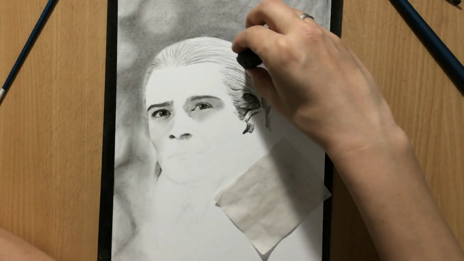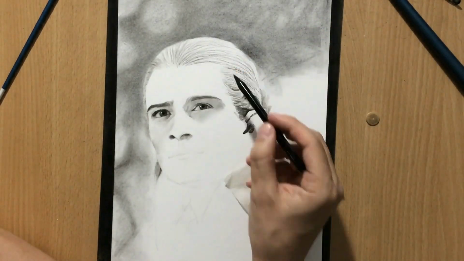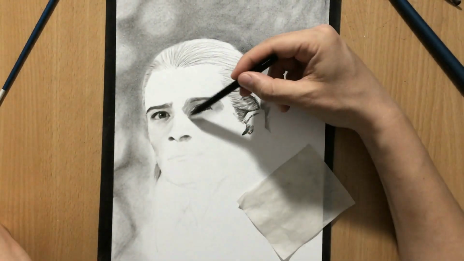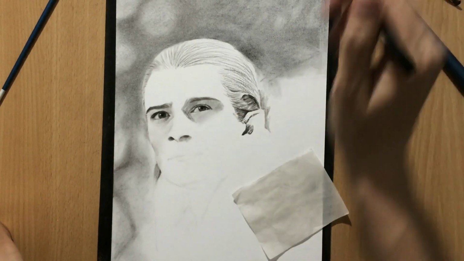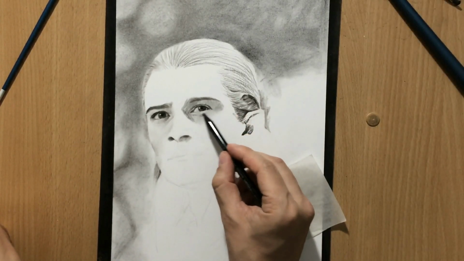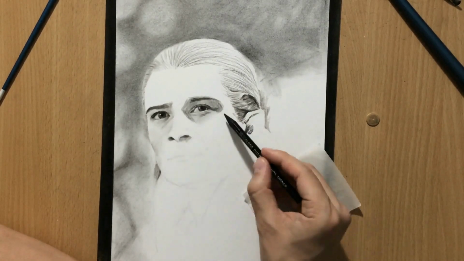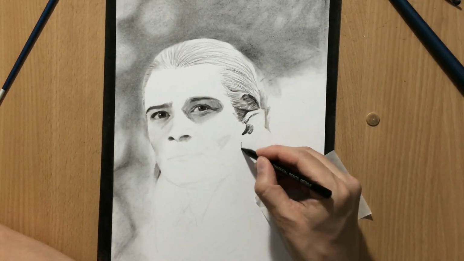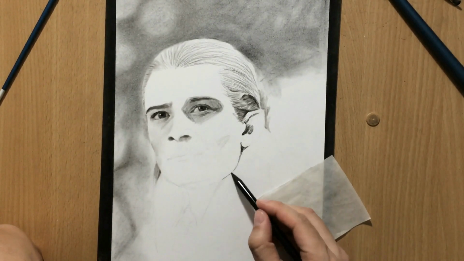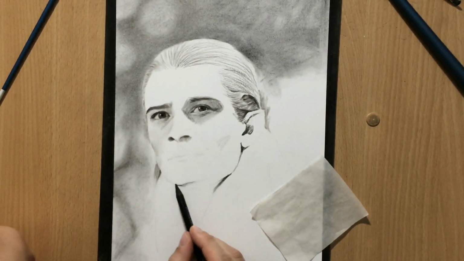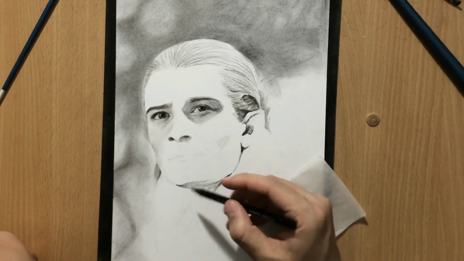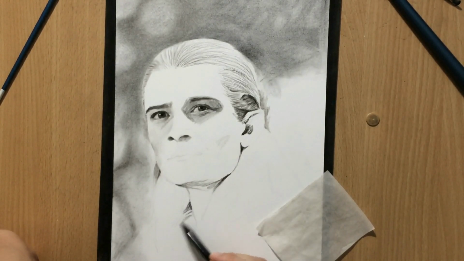So you can see that I use my vine charcoal to shade this area here around the eye on the right, because it's in the shadow, the eye socket is a little bit darker, and the right side of the face, or his left side of the face, is going to be darker than the other one because of the light source which is coming from the left.